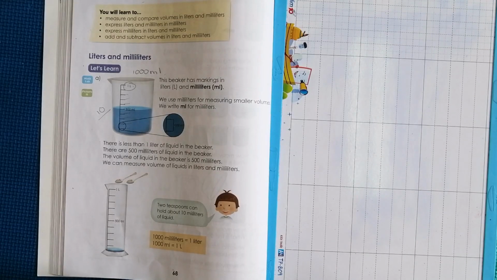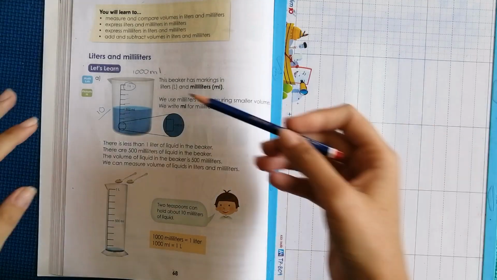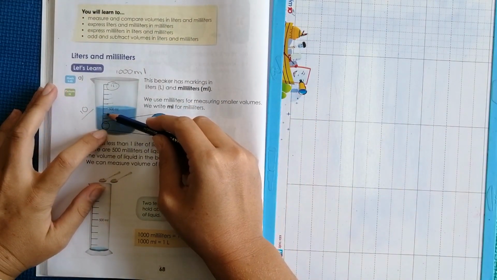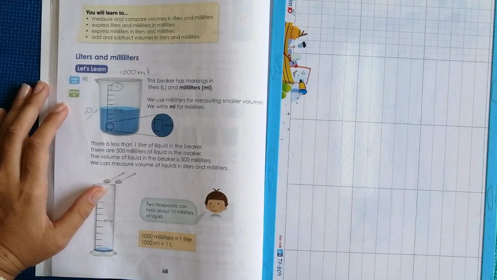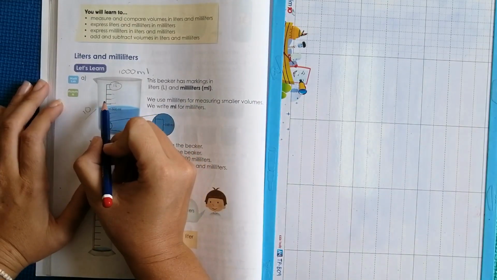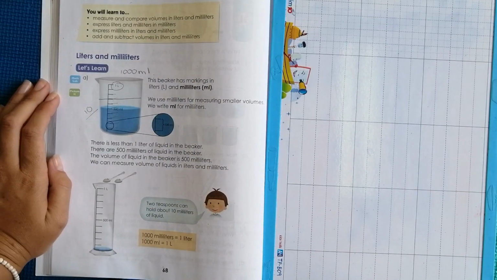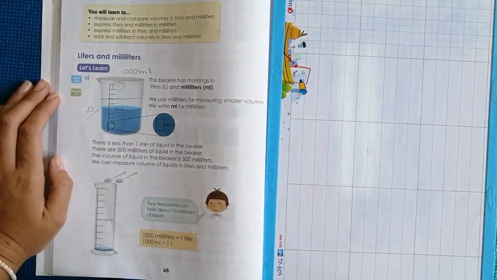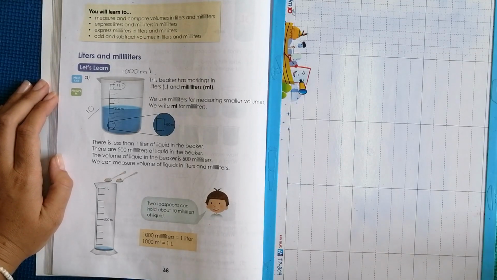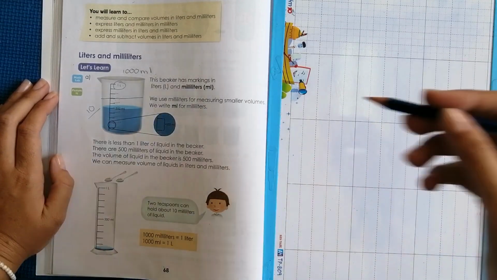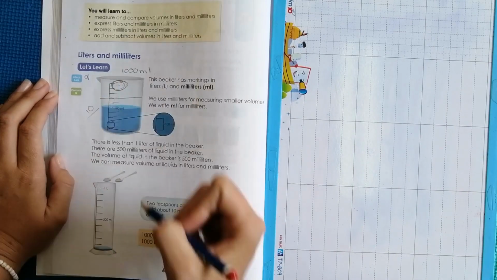All right, boys and girls, I want to teach you how much each of these little lines represents. How much water does it represent? So if this beaker is filled up until that line, how much water is in there? This is how we find out. We need to do a quick sum. We take the top number.